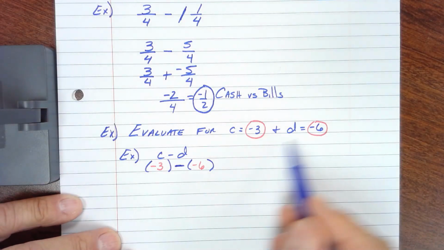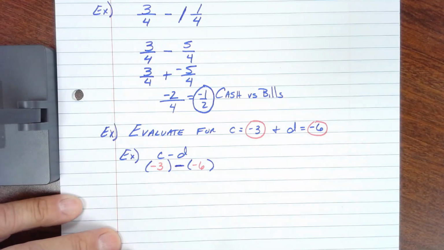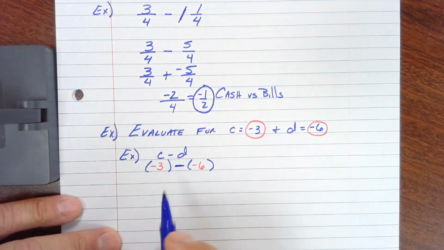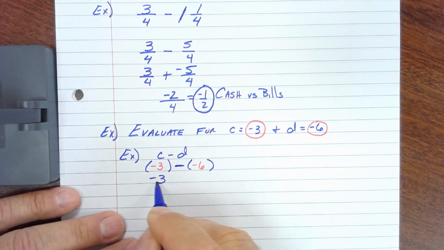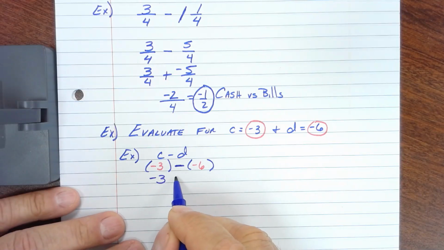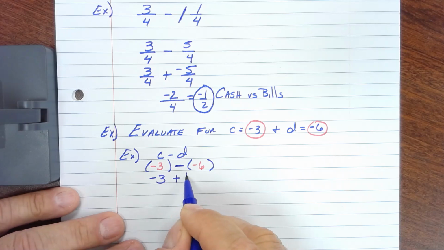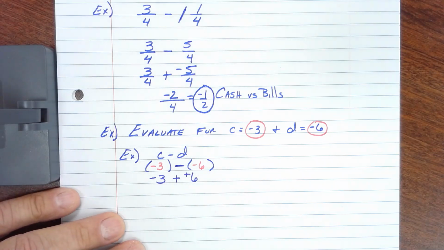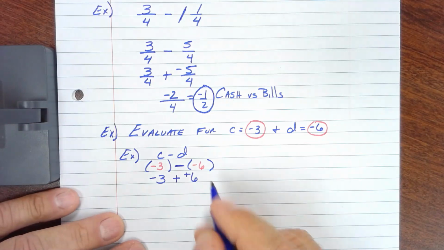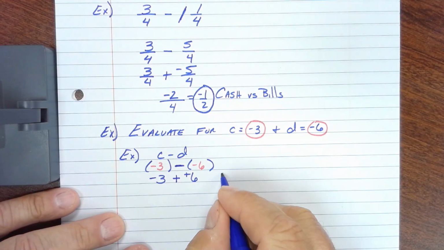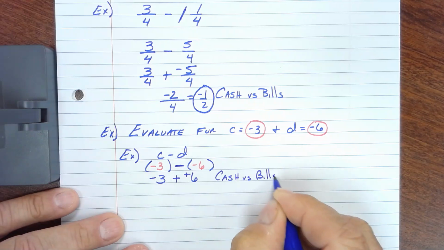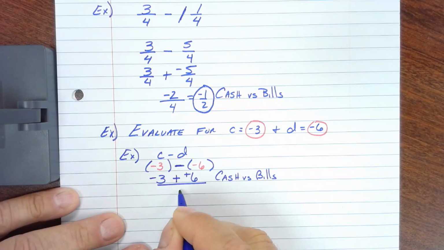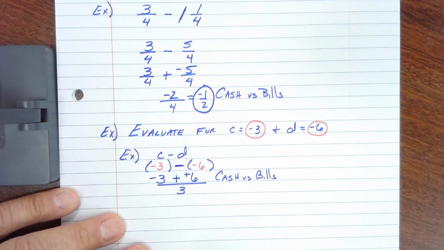We say, okay, there's a minus already there, and we just put a 6 here. No, that's not what that means. -3 minus -6. I'm going to add and change the sign, like so. And then I'm going to ask cash versus bills. Got more cash than I got bills.